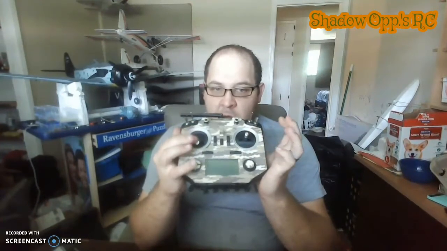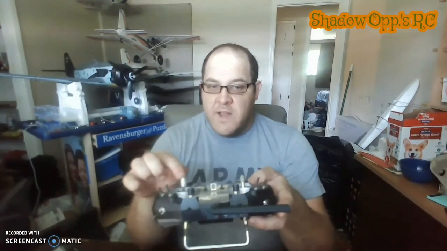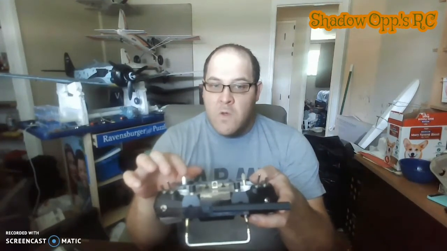This radio is a mode 2, meaning the throttle is, to you guys in the video, on my left hand, with the roll and the elevator up and down on the other side. The rudder is also on the throttle stick. We won't go into these switches today because it's not that big of a deal.